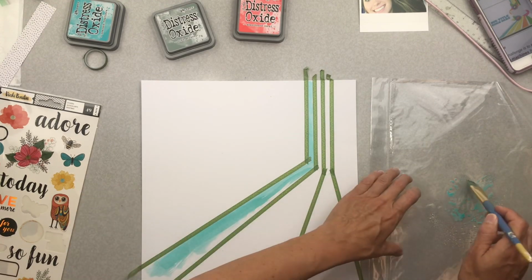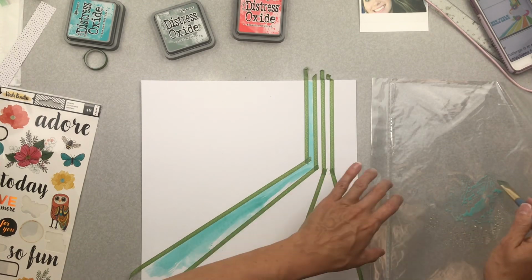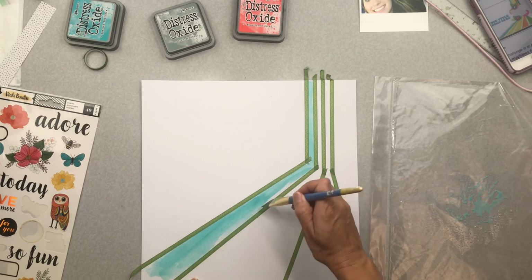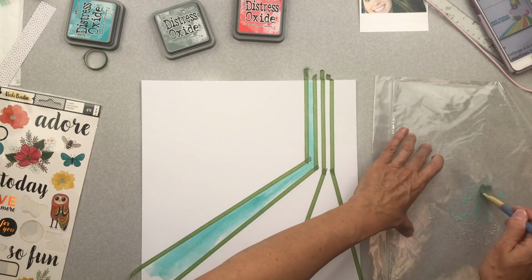Trying to come up with something, having a little fun, and then once I get all 3 colors on, I will probably get a bunch of water droplets on it, and most of this area right here is not going to show, so I shouldn't worry about that.